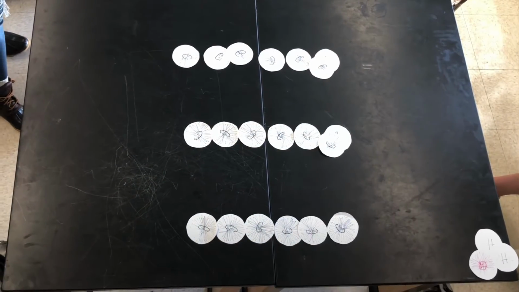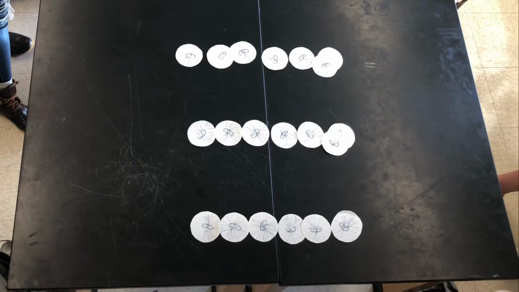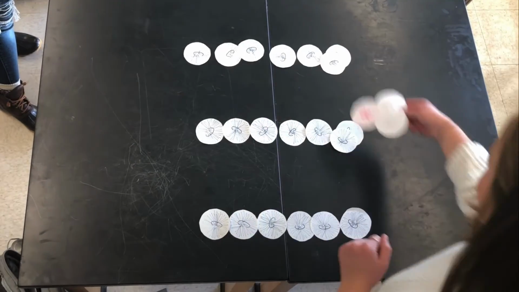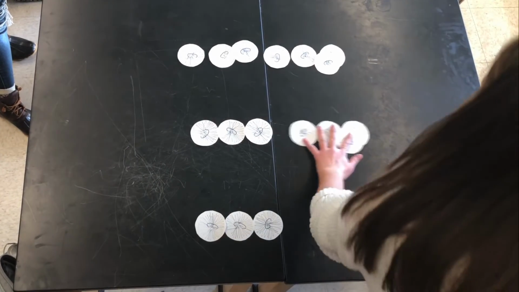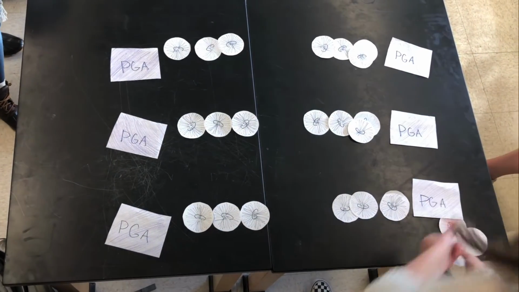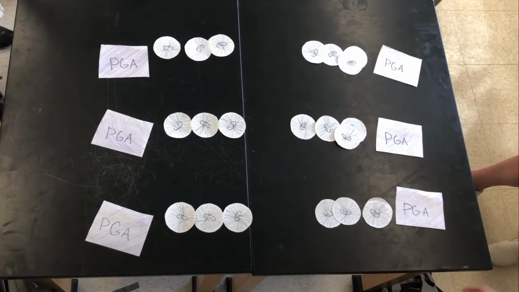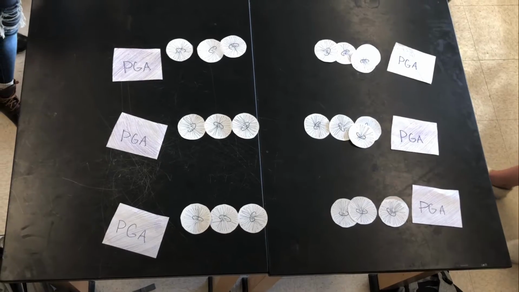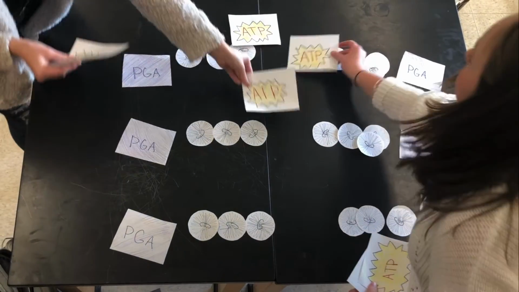This creates a 6-carbon molecule that is soon split by water into 6 3-carbon molecules known as PGA. In the second stage, reduction of energy sources occurs so they can fuel the process.